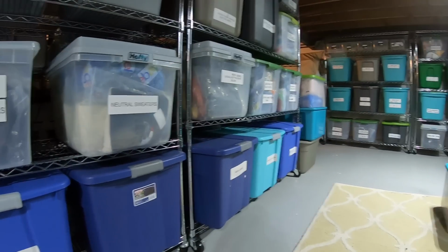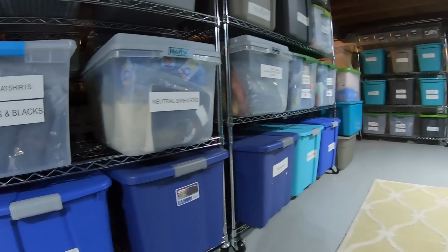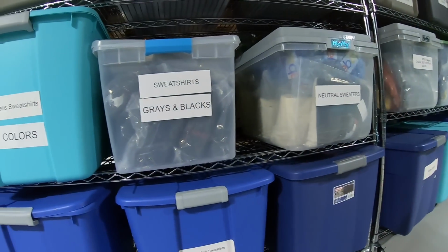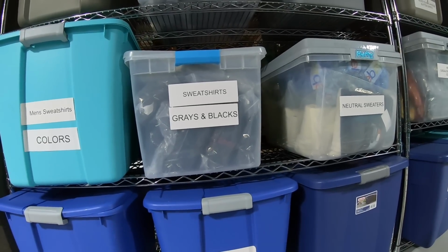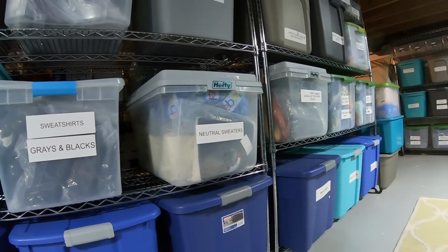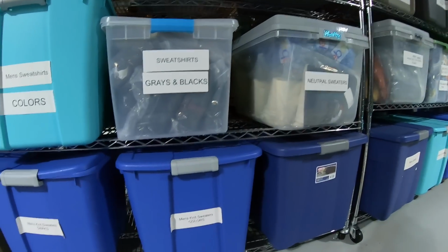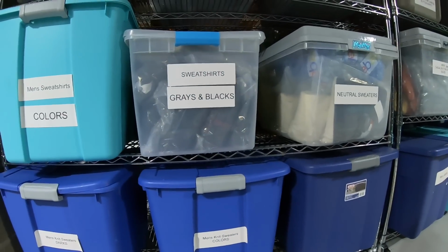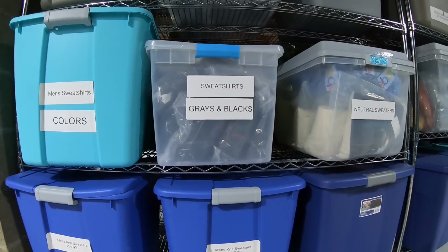Now, for you guys that have been with me for a while, you know how I do my inventory system. Most resellers will inventory their items with an item number, like a SKU number, and they put that SKU number in the eBay listing or Posh or wherever they're selling. I do my system a little bit different. So far, it has served me well. I sort by the type of item, the gender, the size, and the color.